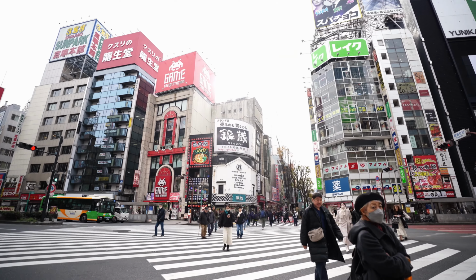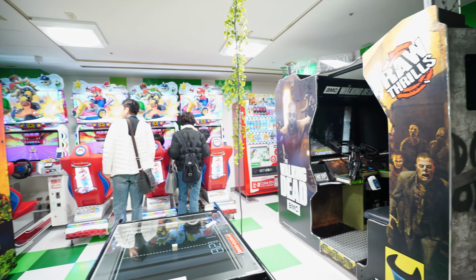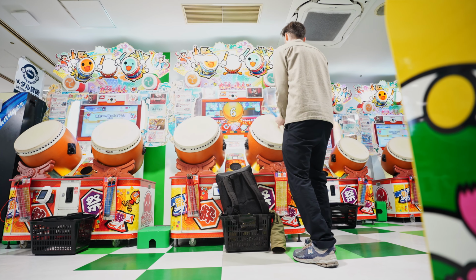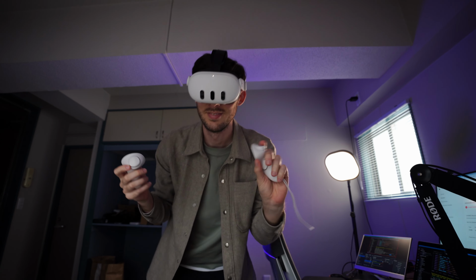Japan is known for its unique arcade culture. One of the most iconic rhythm games here is Taiko no Tatsujin. Fast beats, intense rhythms, and pure fun. But what if you could experience something like this on your web browser, or better, on your VR headset?